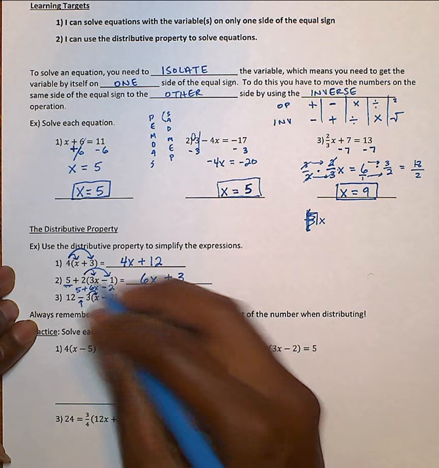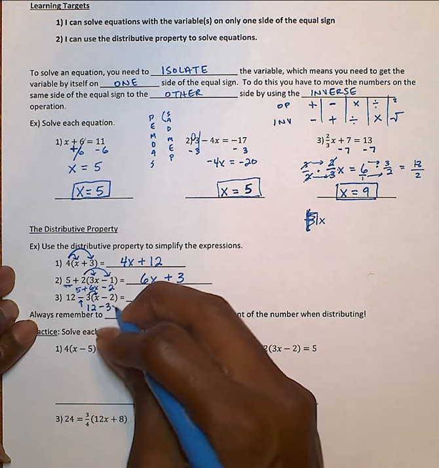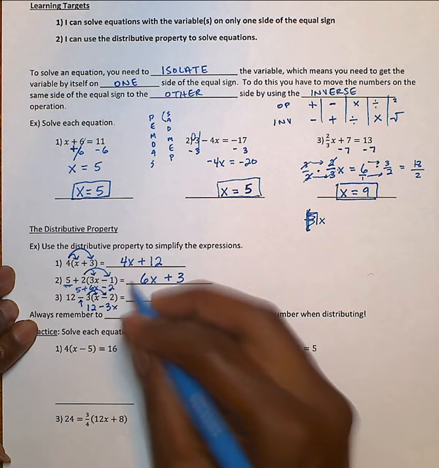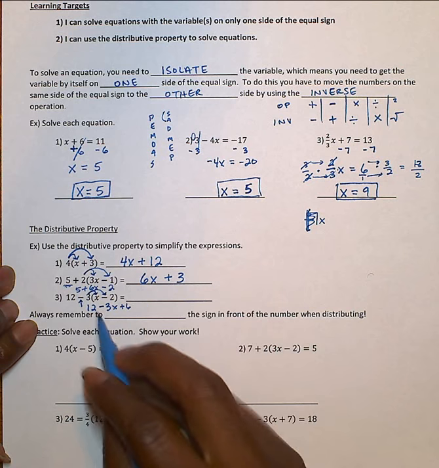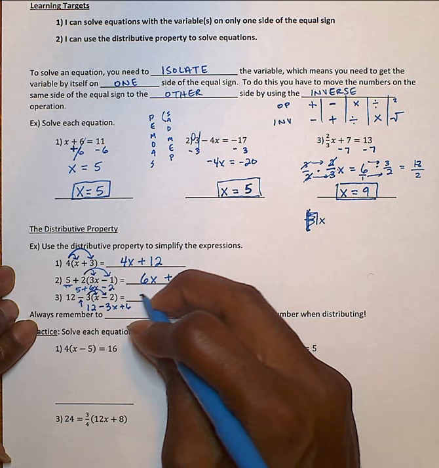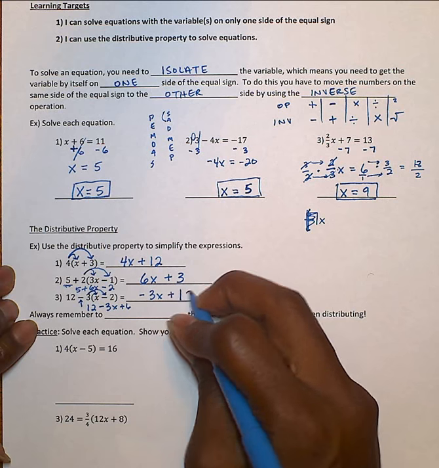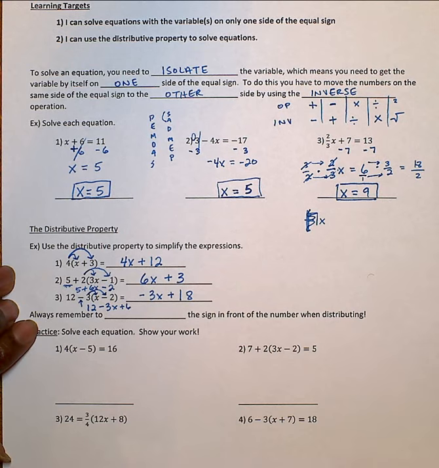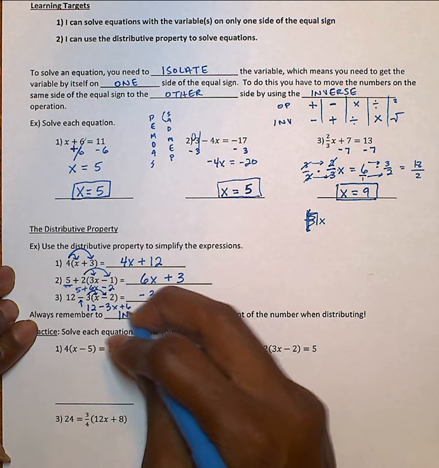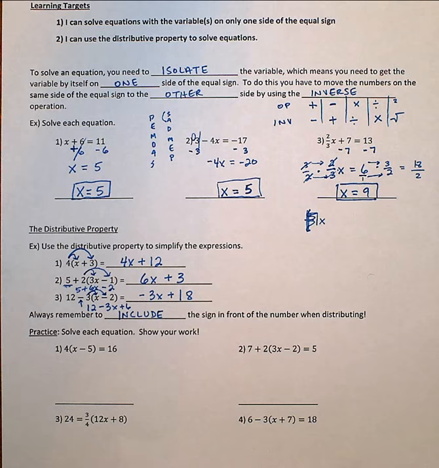So we have, I'll just write the 12 here because that stays there, minus 3x, and then negative 3 times negative 2. Negative times the negative gives us positive. So we have 12 minus 3x plus 6. I'm going to say negative 3x. 12 plus 6 is 18. Plus 18. Always remember to include the sign. We just got done talking about that. Always remember to include the sign in front of the number when you're distributing it.